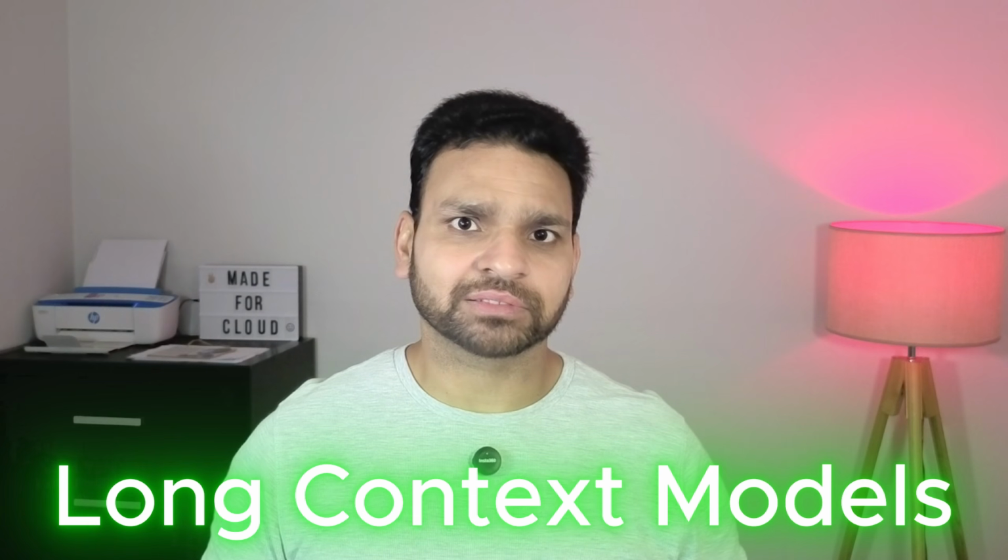So the simple way to think about the reasoning model is this: they are designed for tasks that require deeper analysis and multi-step thinking. But in the production environment, they should be used carefully, because the stronger reasoning often comes together with higher latency and higher cost. Now let's move into the long context models.